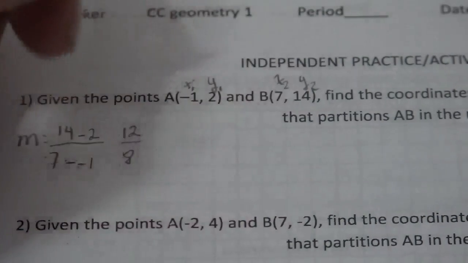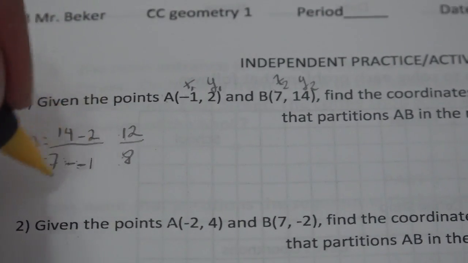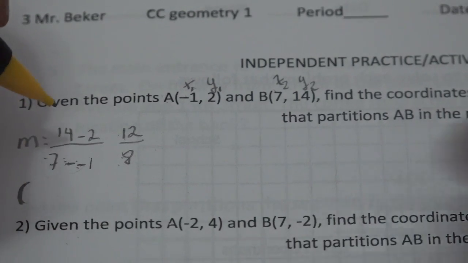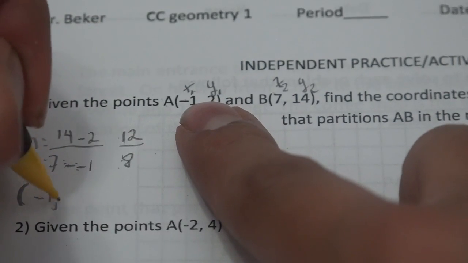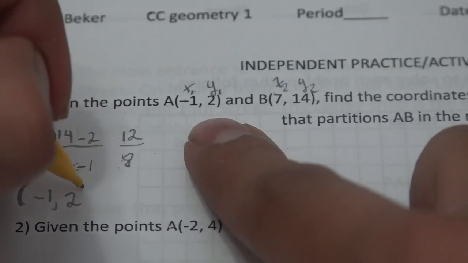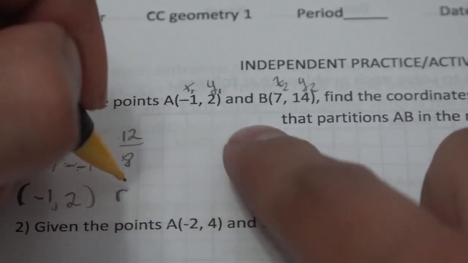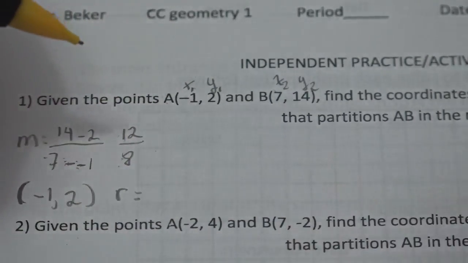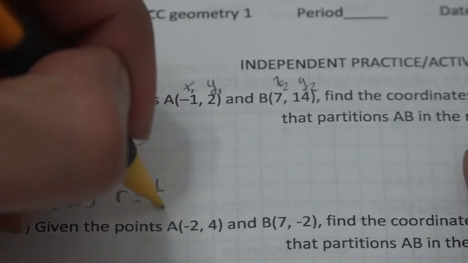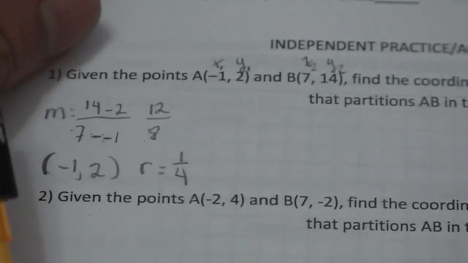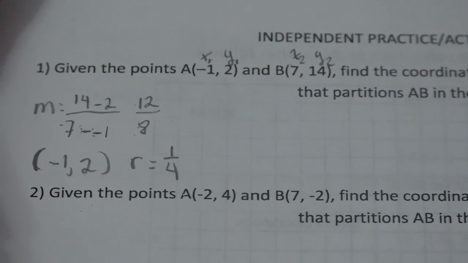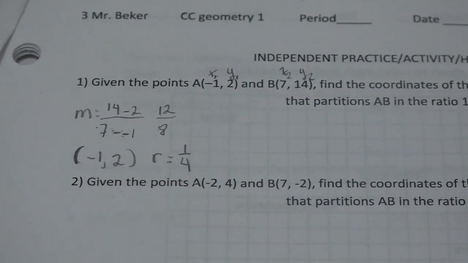Okay, so now, what else? I need the location. Well, what's my location? My location is -1, 2. And now I need my ratio. So R is going to be what? 1 out of 4. Look, 1, 1, 2, 3. So it's 1 out of 4. Okay, let's continue with this.